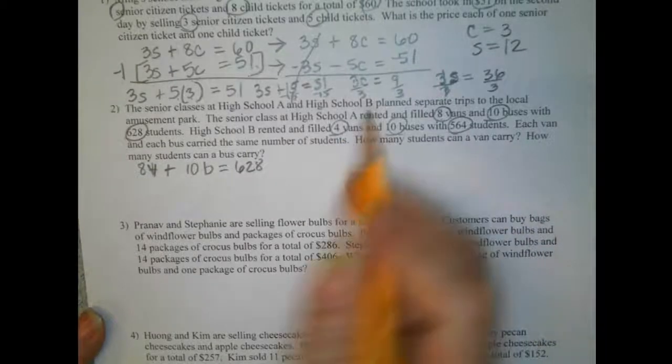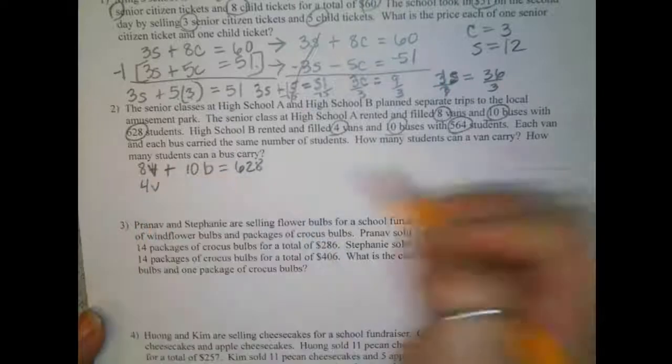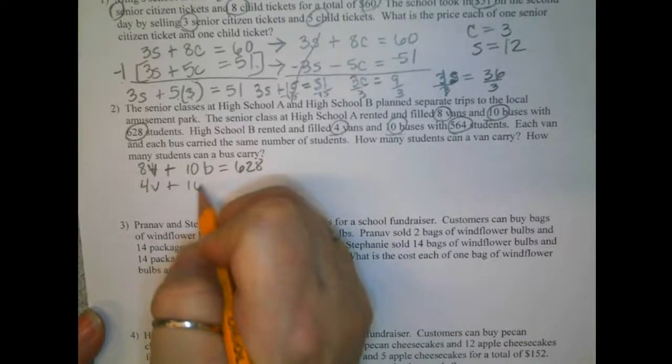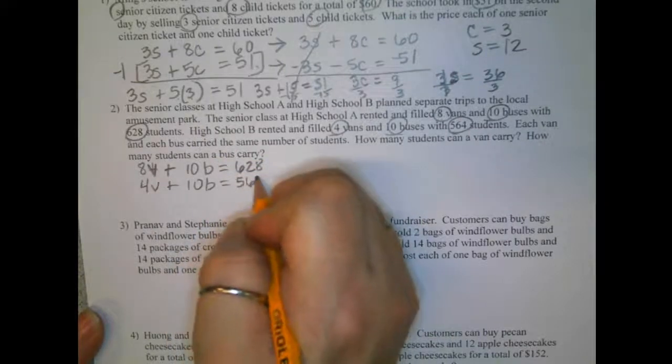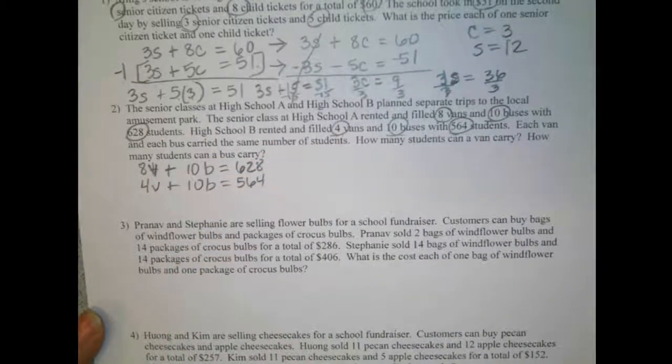Second school, right? 4V plus 10B, and it equals 564. Right? That's all I wanted you to do at this point. Then we're going to look at number 3.